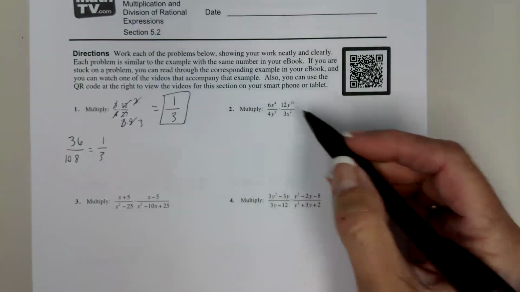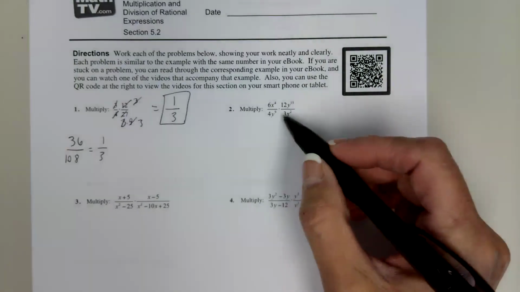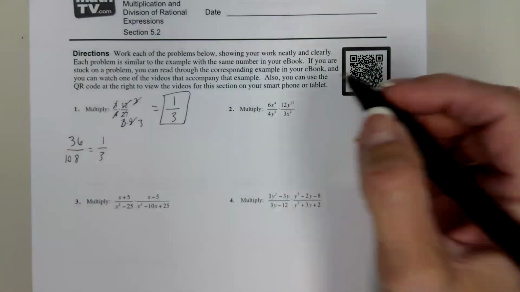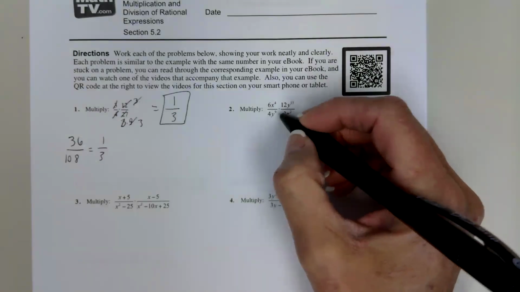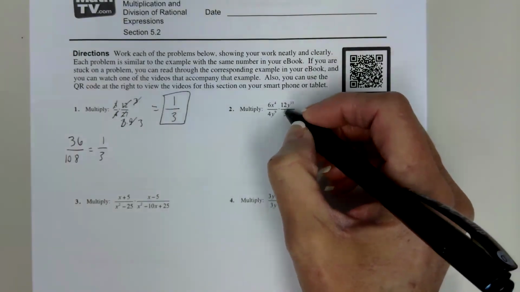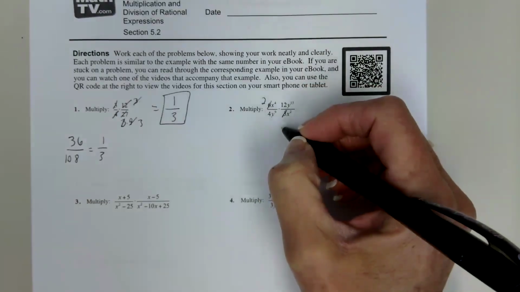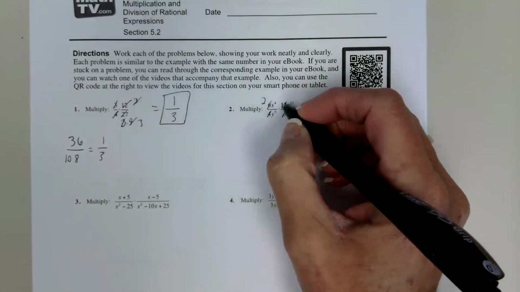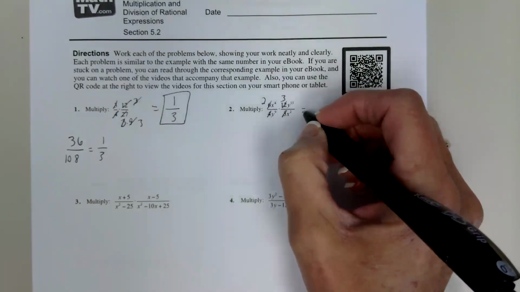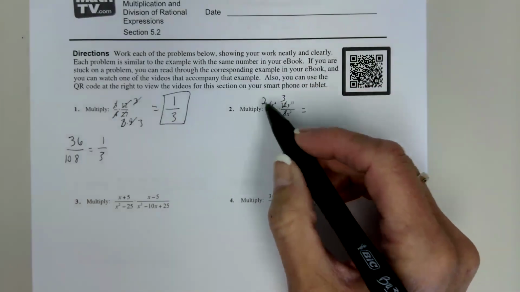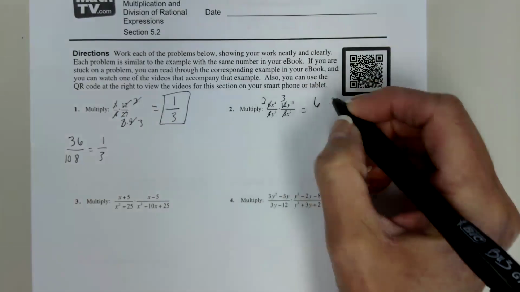Okay, so with multiplying again, we've got constants and variables. So I'm first going to reduce my constants. So 3 I see can go into 6 twice, and 4 can go into 12 three times. So I've got those taken care of. So I have 2 times 3, or 6, on top.